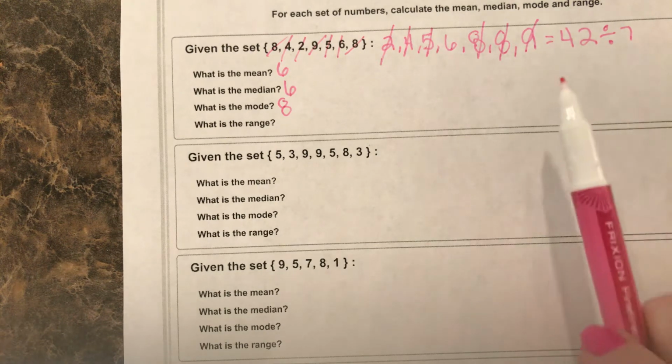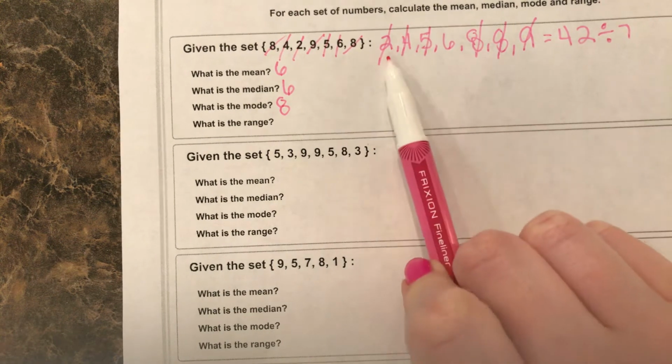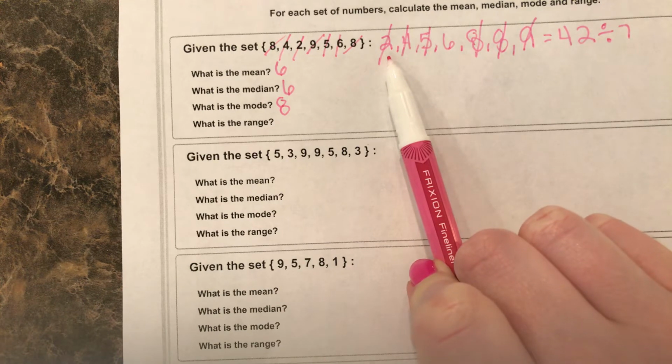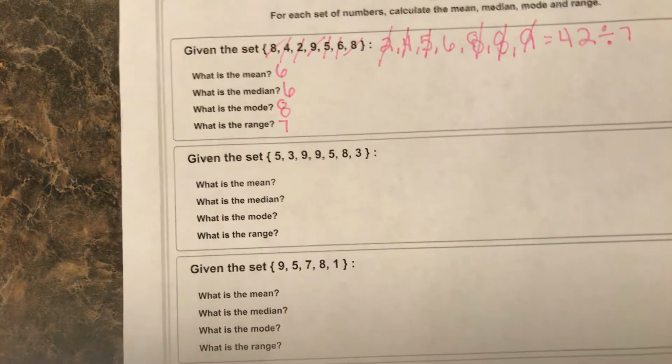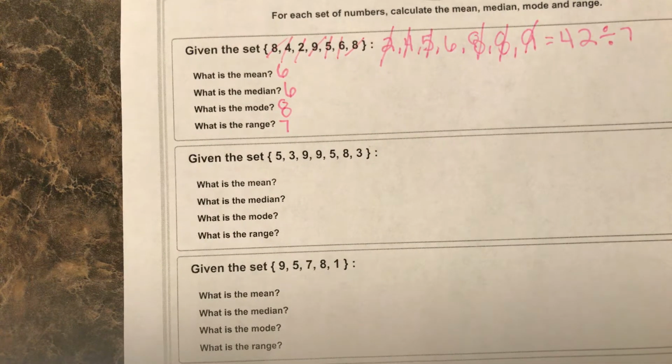Range, we take the biggest number, 9, and subtract the smallest number, 2. Okay, 9 minus 2 gives us 7. And we're done.